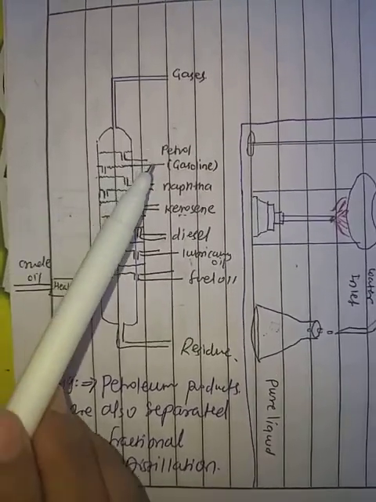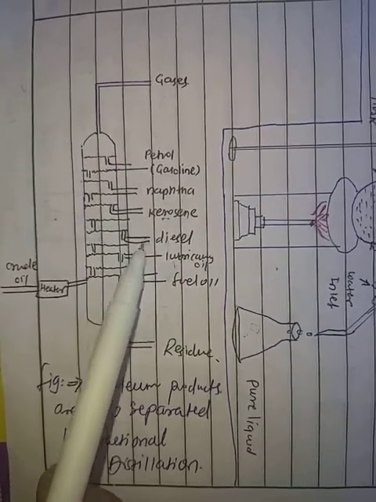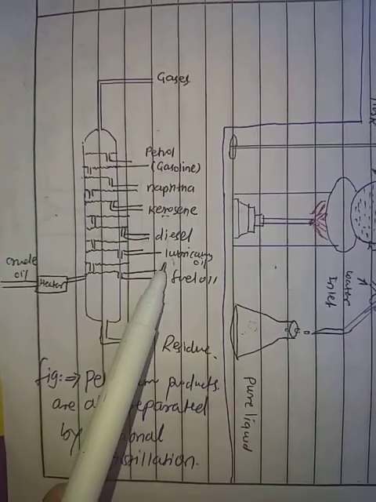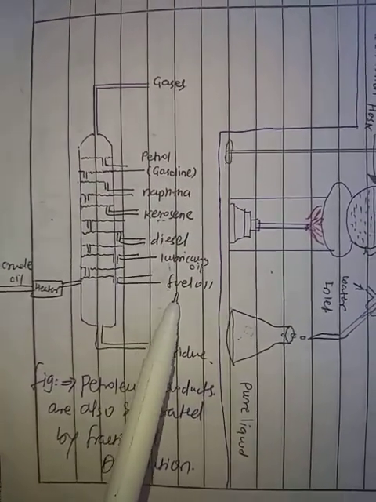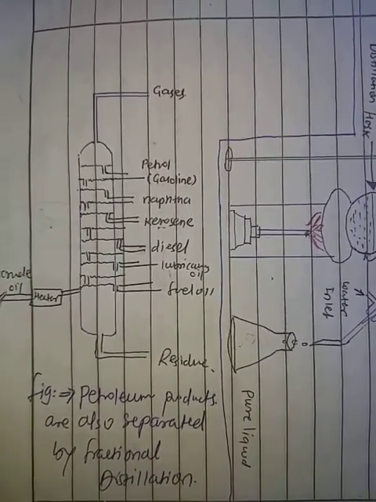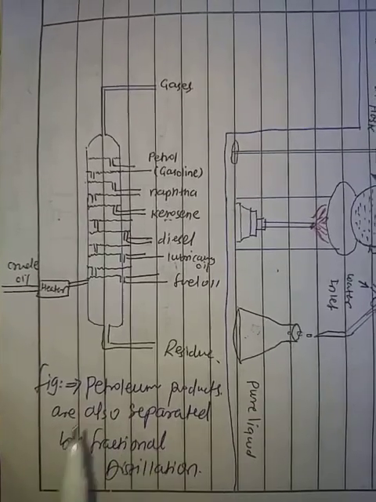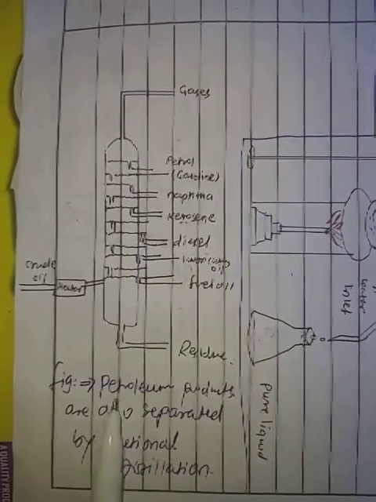Petrol, that is gasoline, then naphthalene, kerosene, diesel, then some lubricating oil, fuel oil, like that. Here is the fractionating column for crude oil. In this method we separate out petroleum products with the help of fractional distillation.